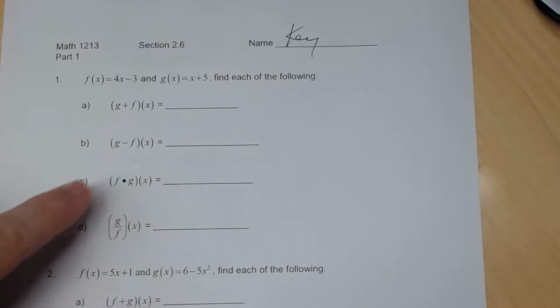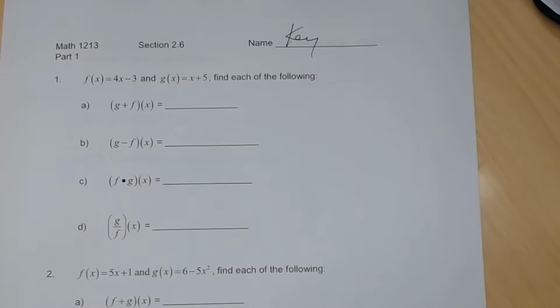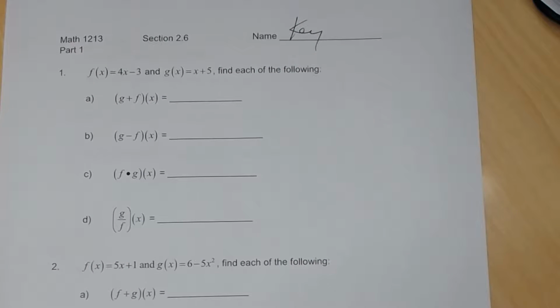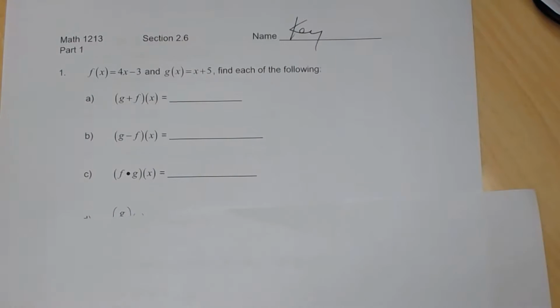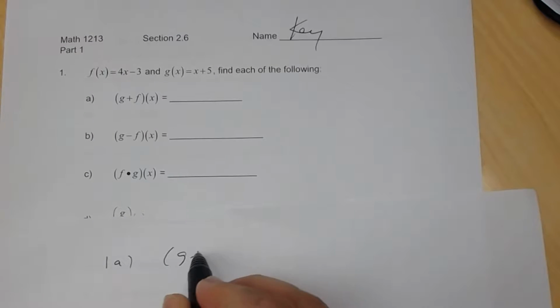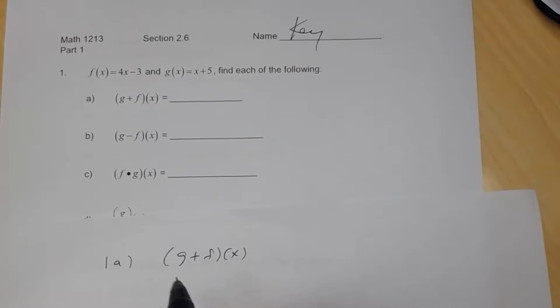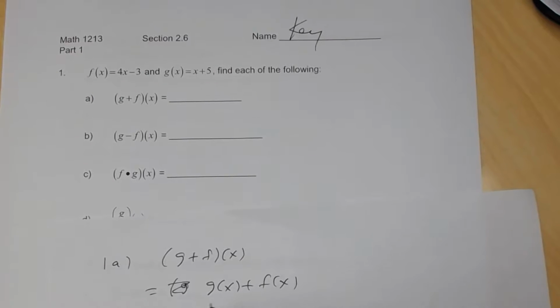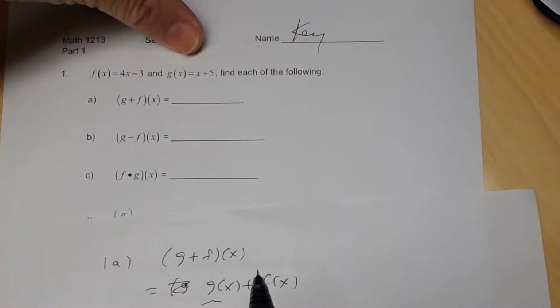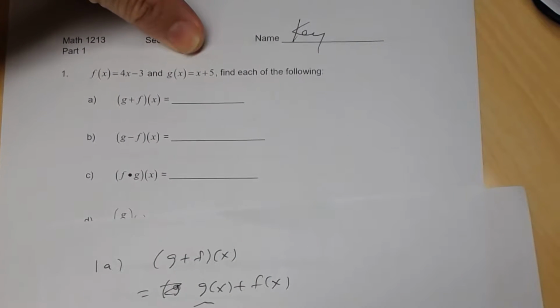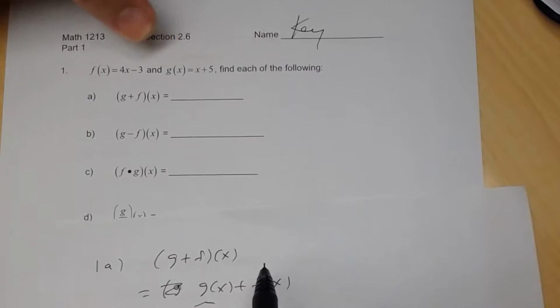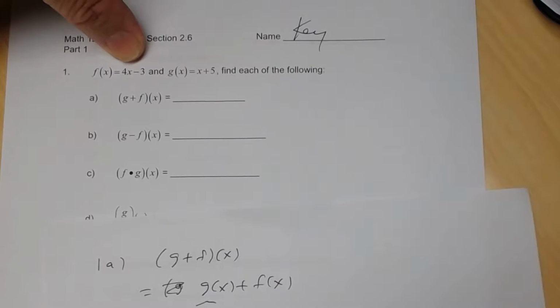Now, when doing these, I'm going to do the work on another sheet of paper. In number 1A, let me do it here. So 1A, remember the definition. You have to know the definition of these. So g plus f at x, remember you read this as g plus f at x, is g of x plus f of x. And so g of x is this function here, x plus 5. Plus f of x, which is this function here, so that's 4x minus 3.